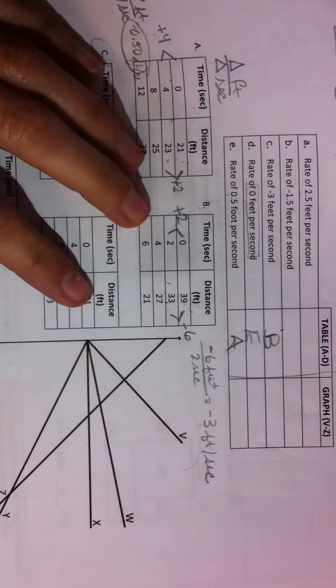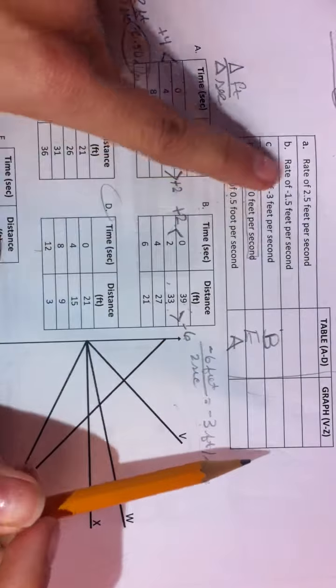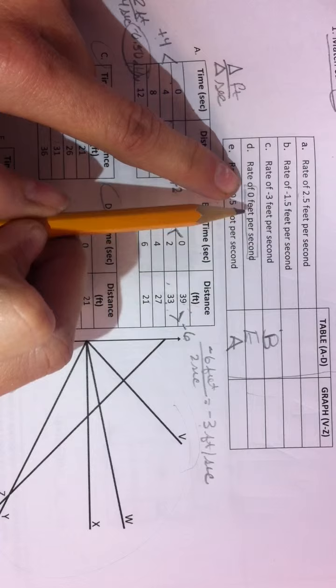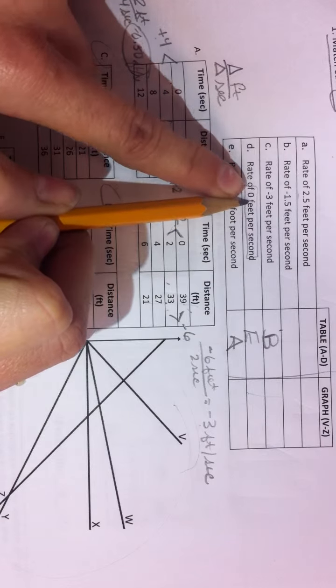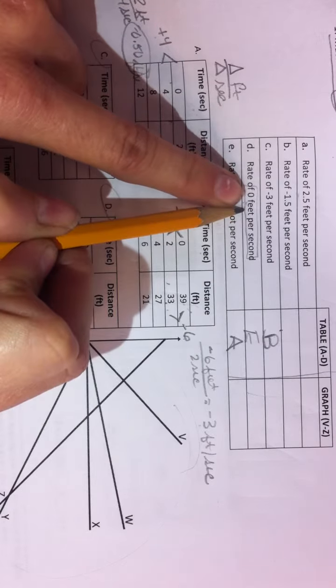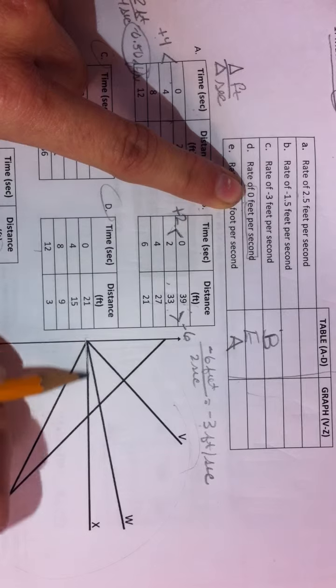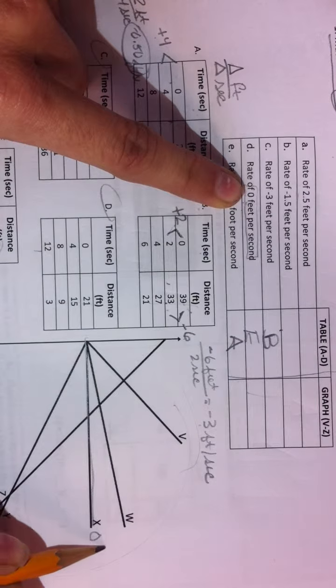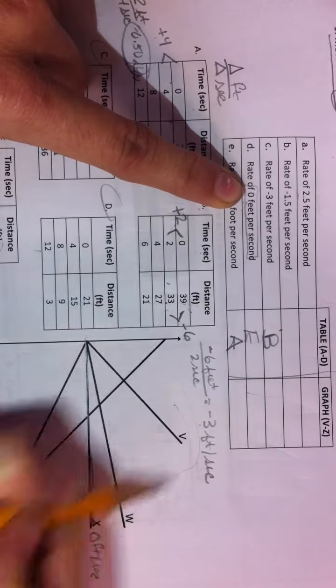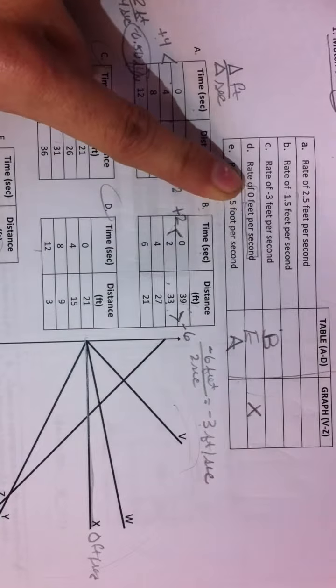All right, let me help you with the graphs. The first thing I do is when we look at these, we know we're going to match them up with 5 different rates. So I take a look at my rates, and the first one, the easiest one to identify, is the 0 feet per second. 0 feet per second is a flat line. This is 0 feet per second. So that has to be X.